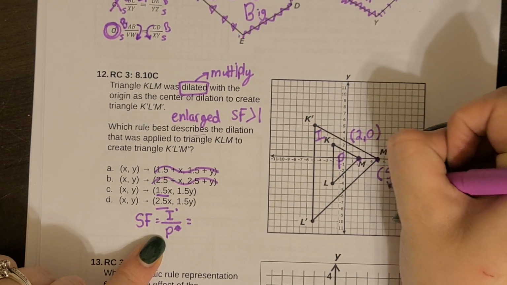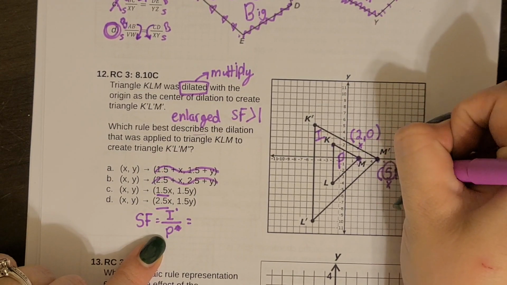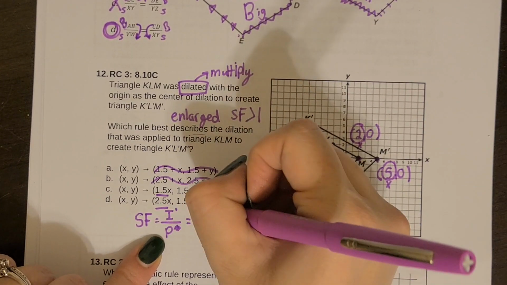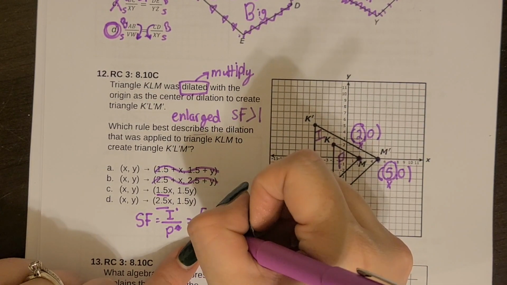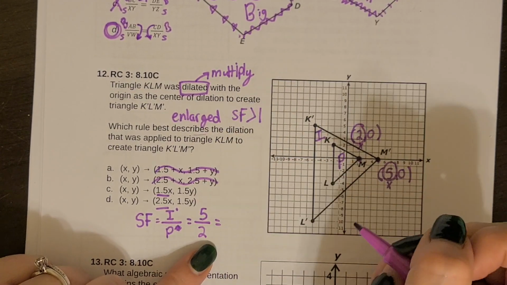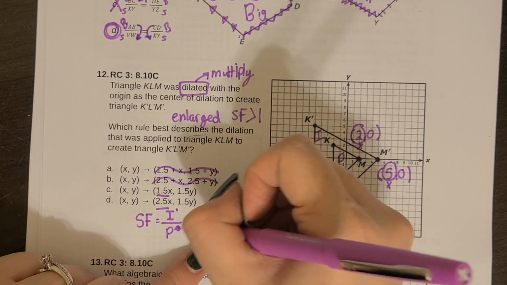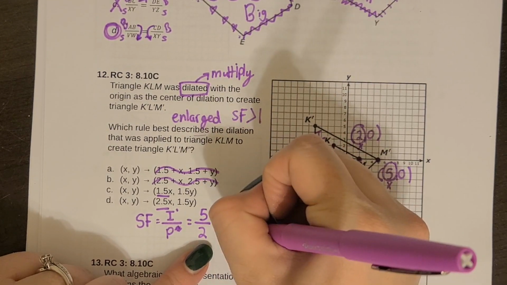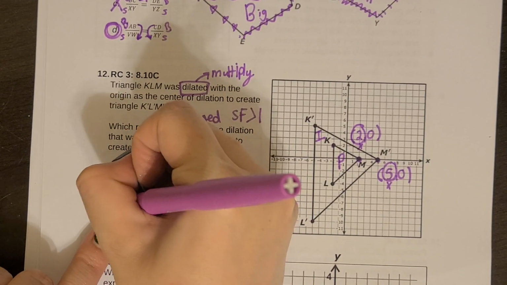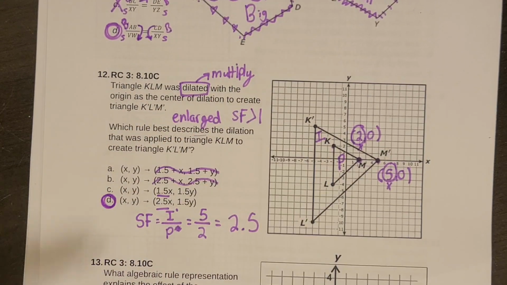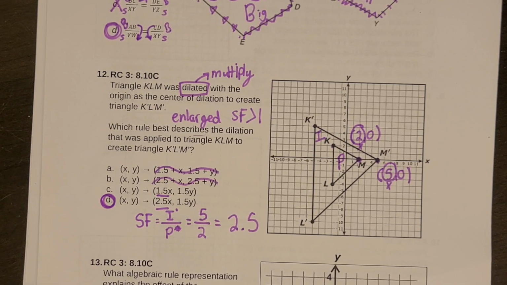I'm going to use my x's. So I'm going to use my 5 over my 2, okay? My new M is at 5 on the x-axis, and my old one was at 2 on the x-axis. So 5 over 2, okay, 2 goes into 5 twice, and I still have a half left. All right, so the dilation scale factor that actually matches would be D, okay?